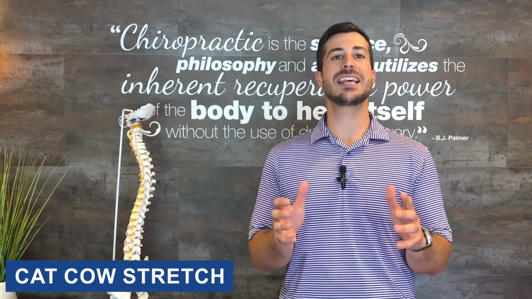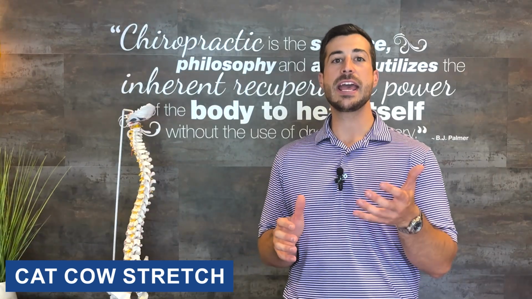The third exercise is the cat-cow stretch. This exercise provides spinal flexibility and helps align the pelvis, which is beneficial for the SI joint.